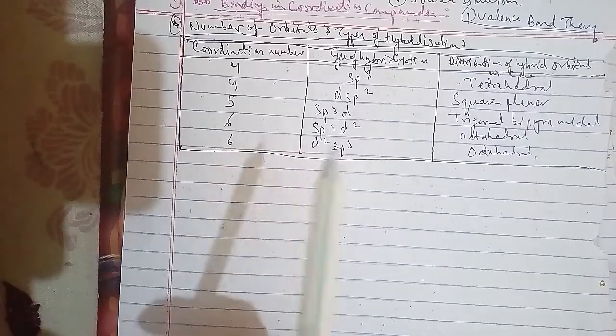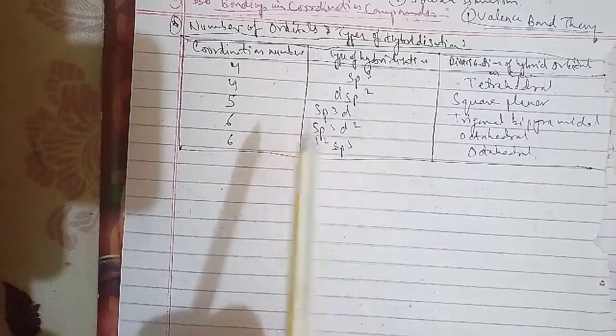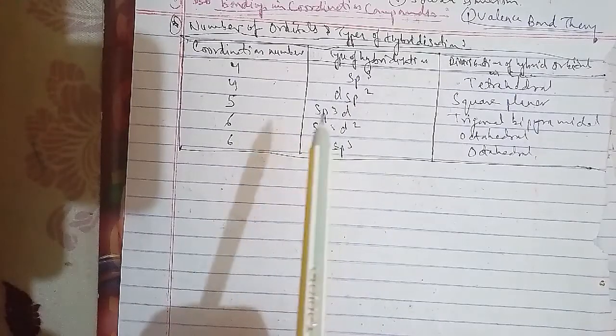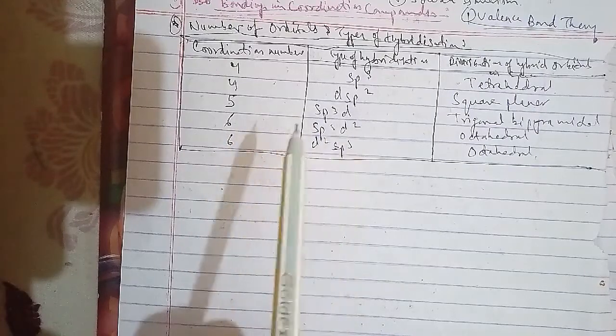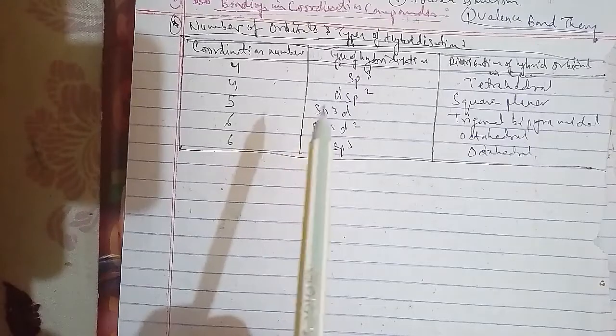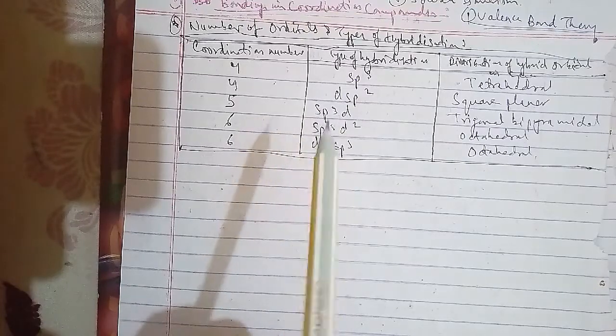Arranging it this way, this is the d2sp3 hybridized orbital of Co3+.